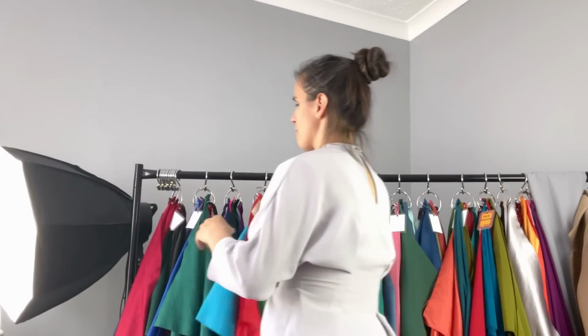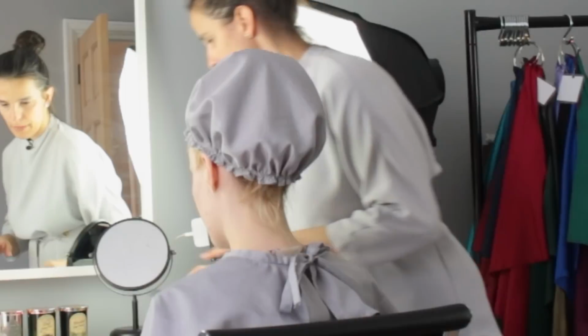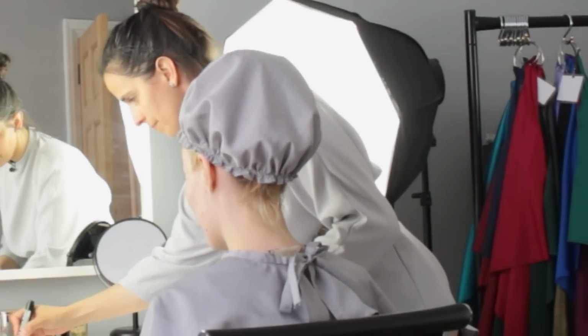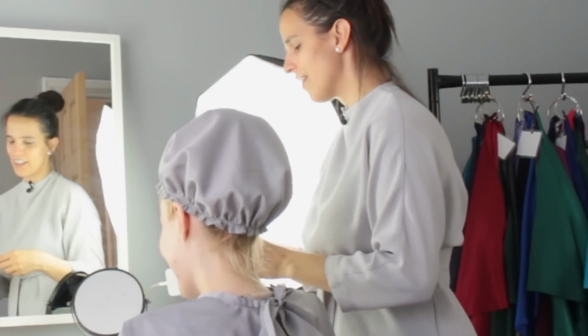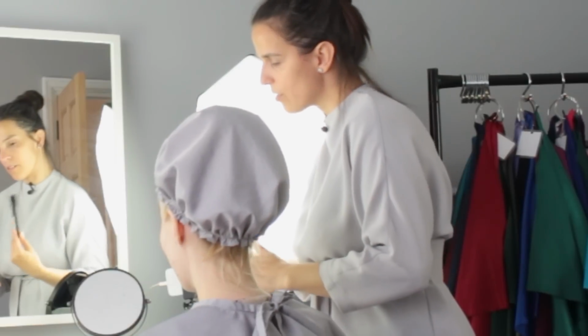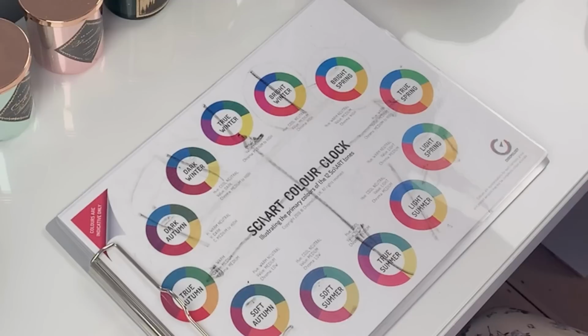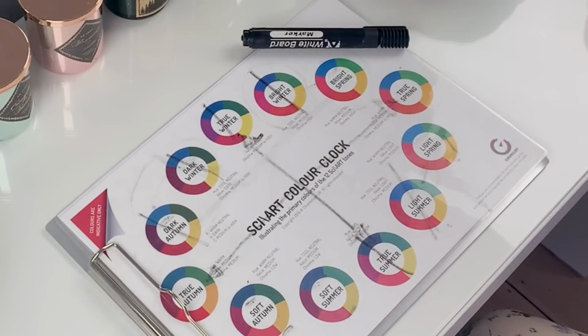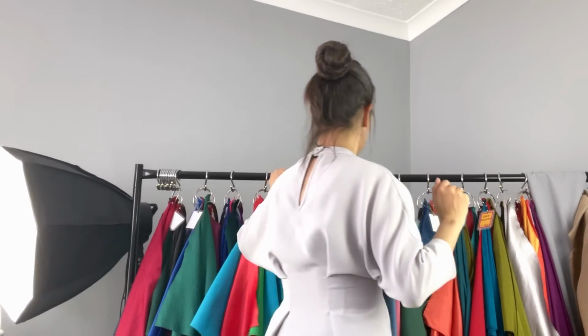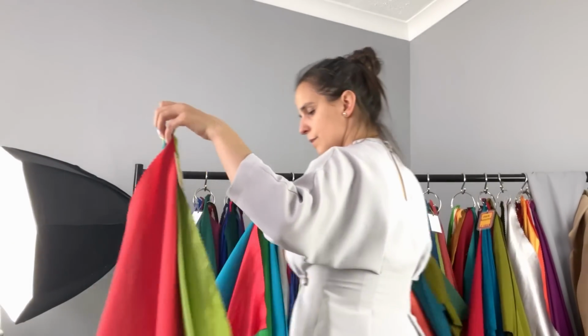Okay. Let's see if the pen will help us. Ooh, oh yeah, that's again. I think after the session I'm going to be ordering one. Okay, so let's do true autumn, true spring. And that.